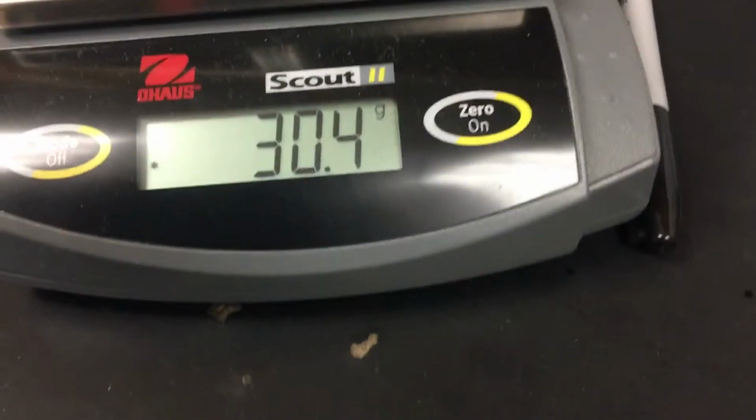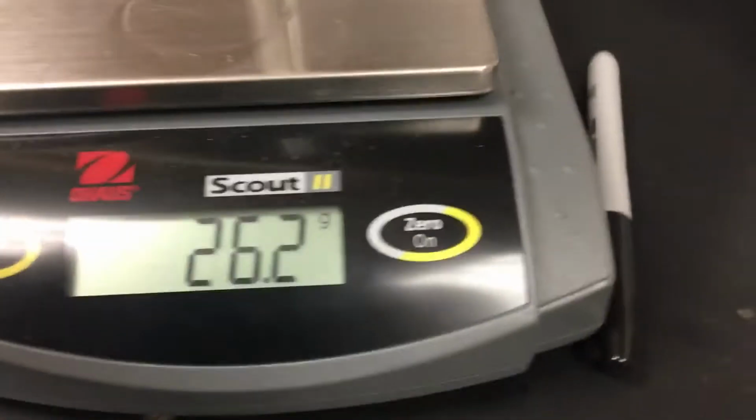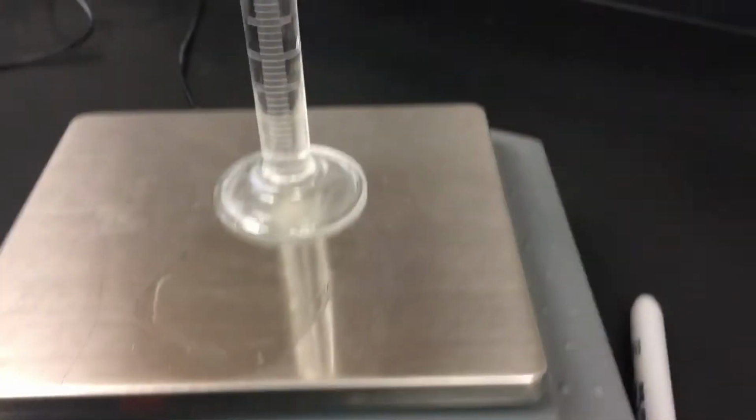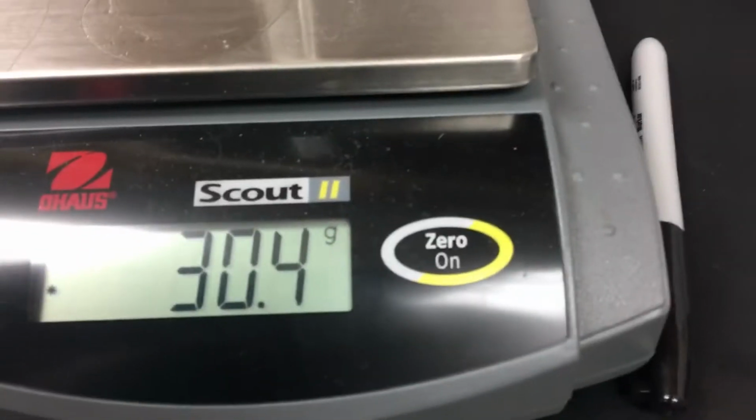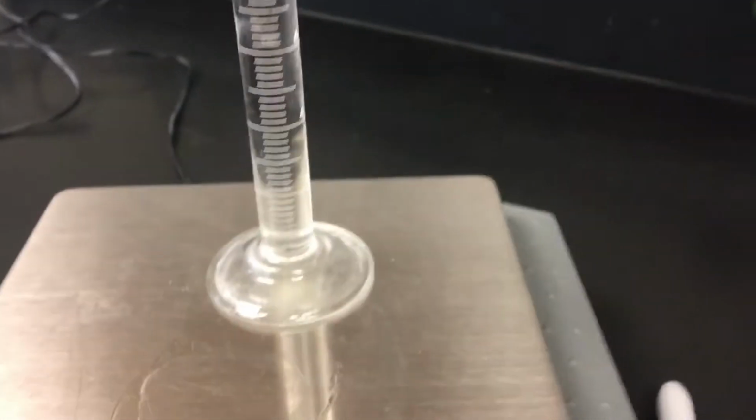So can you use your noggin and figure out what the mass of only the alcohol, only the liquid is? Which you should be able to do. And then what we gotta do is look and see what the volume of it is.